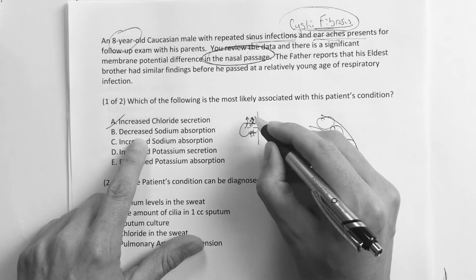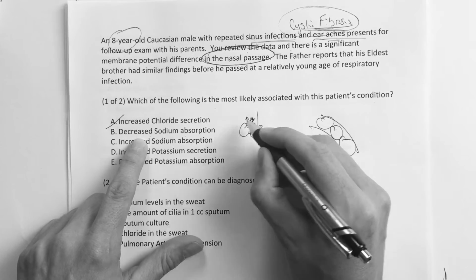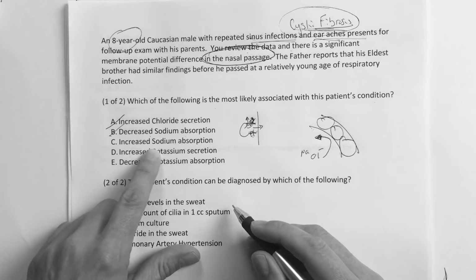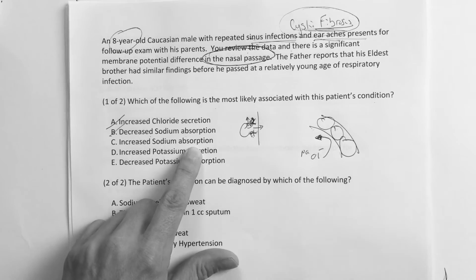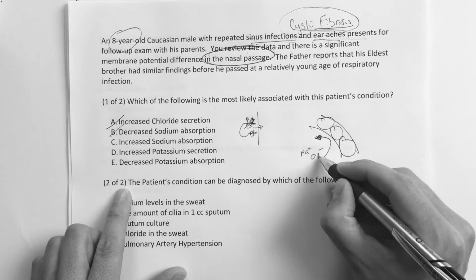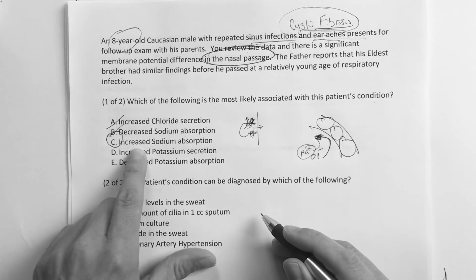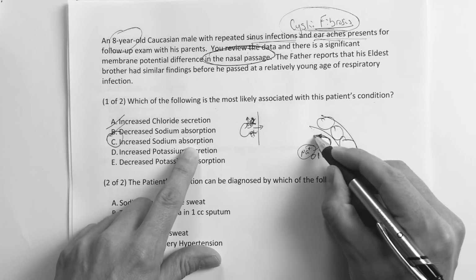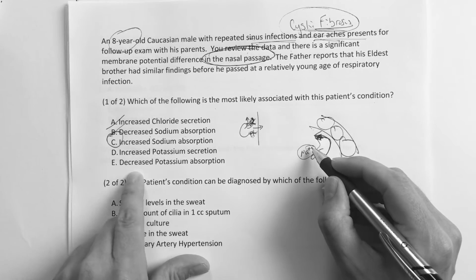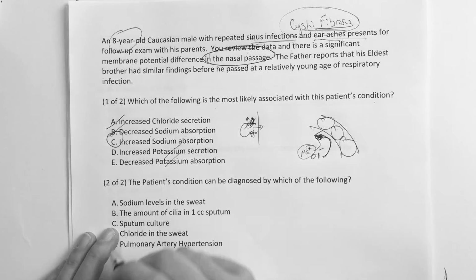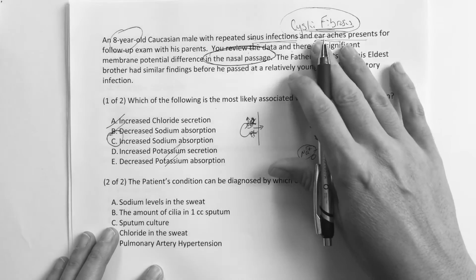And so if it was a sweat gland, it would be decreased. So it's not that one. Increased sodium absorption. And see right here, remember chloride had to go back, and so did the sodium. So that one's looking pretty strong, because it's increased absorption going back in. Increased potassium, decreased potassium, no, we never talked about potassium one single bit when it comes to cystic fibrosis.